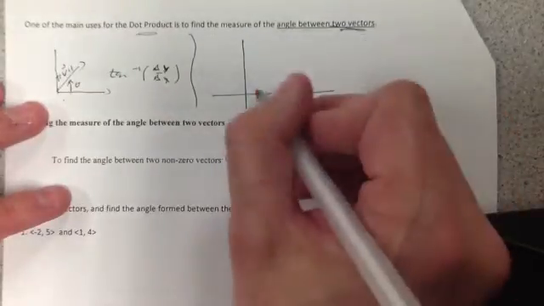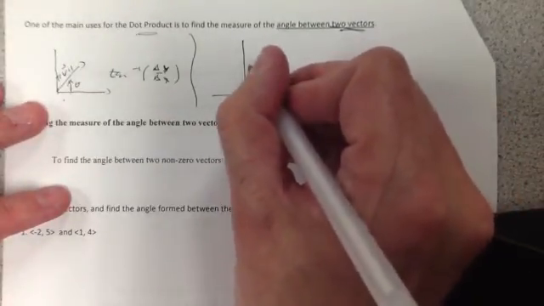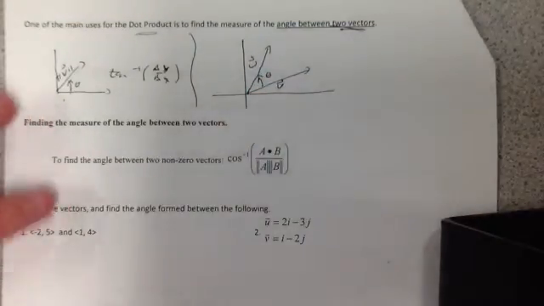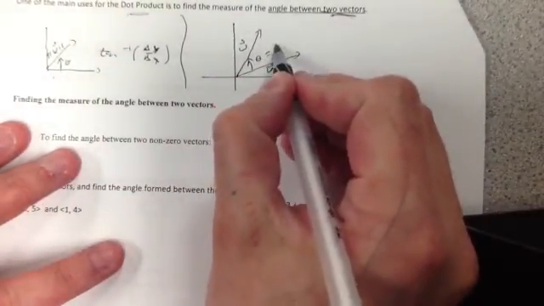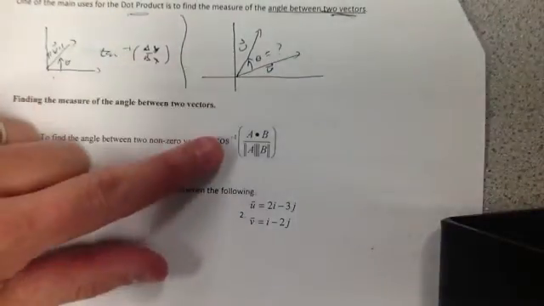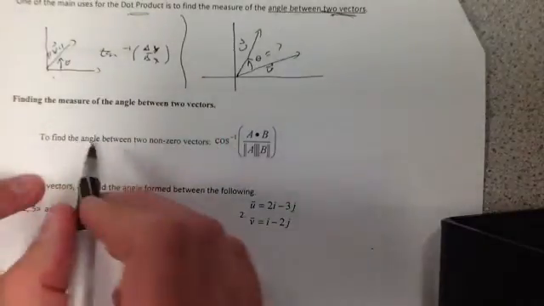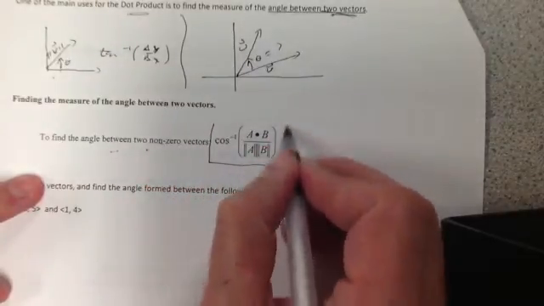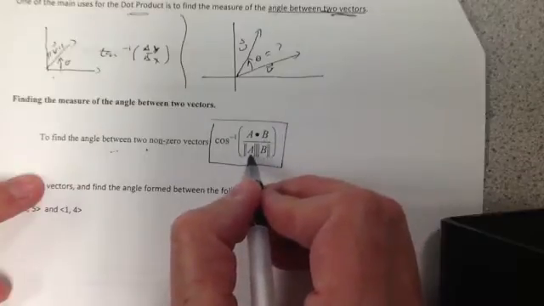What if we have two vectors, a vector v and a vector u, and we want to find the angle between them? Well, we use the dot product to get that, and that's down here right below. Okay, so here's our rule. To find the angle between two non-zero vectors, we're going to use the inverse cosine of the dot product of a and b over the magnitude of a times the magnitude of b.